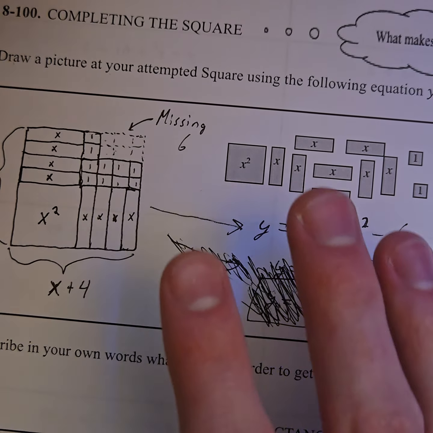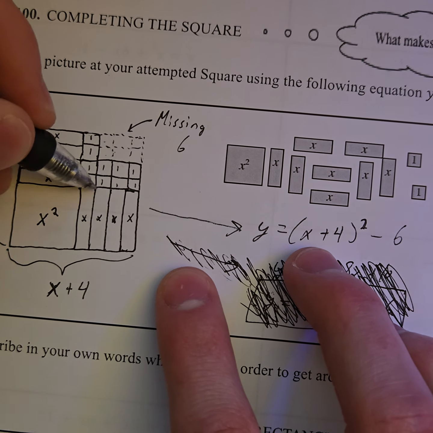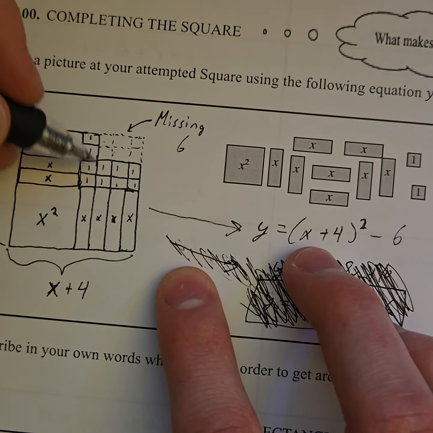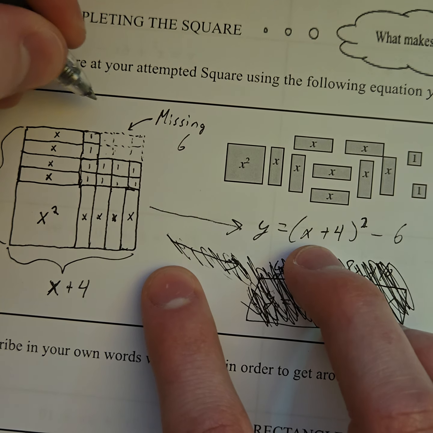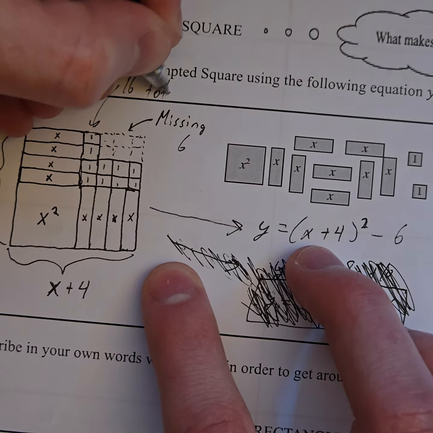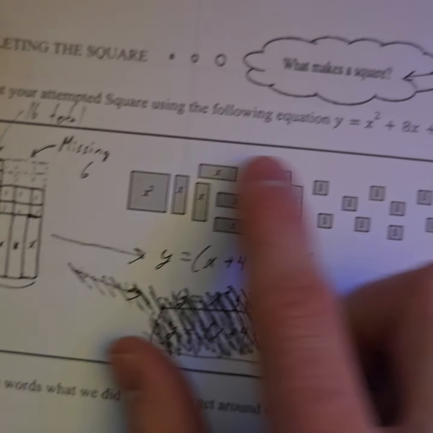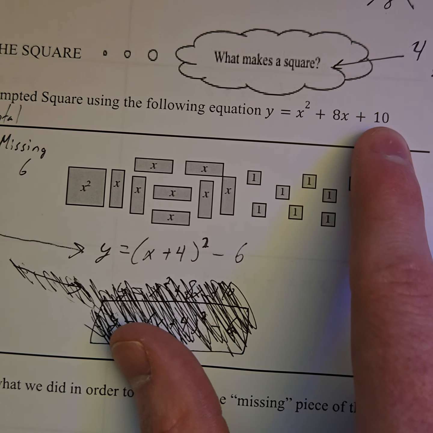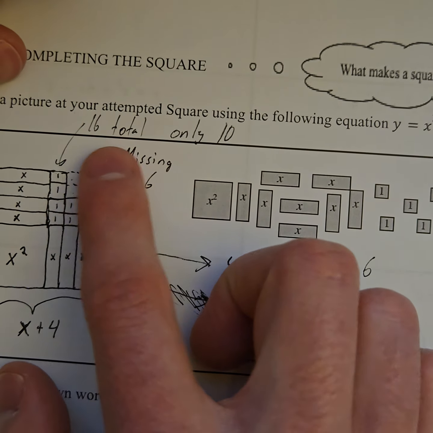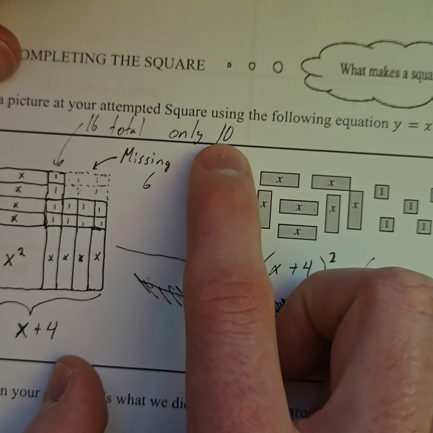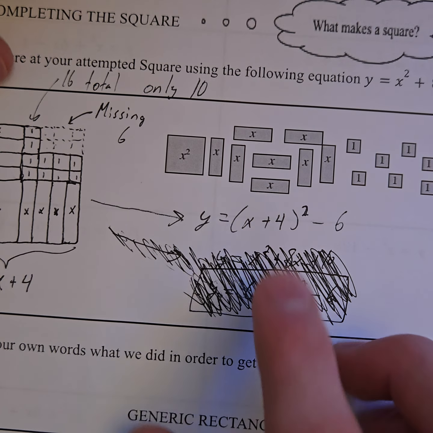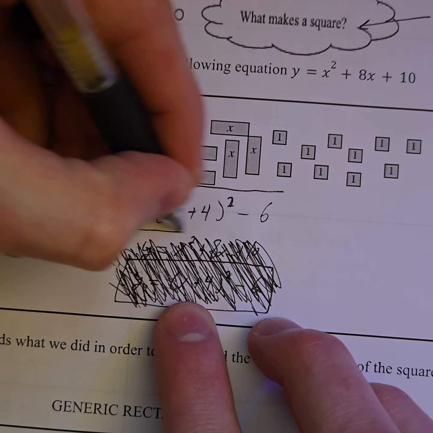Okay, so let me explain that in another way. Essentially, we had a 4 by 4 of ones. That makes 16 ones, right? So that was 16 total. So if you want, you can write 16 total here, if this helps you. Okay, but we only had 10 to begin with. So we only had 10. So 16 is too many. We need to get back down to 10. So that's why we're subtracting 6 on the outside here. Okay, so this is going to be our answer.